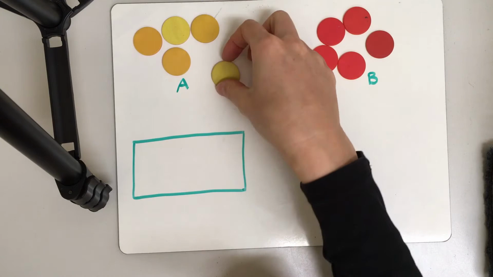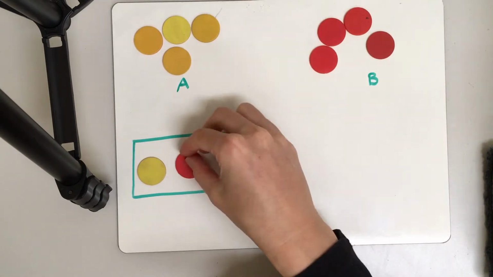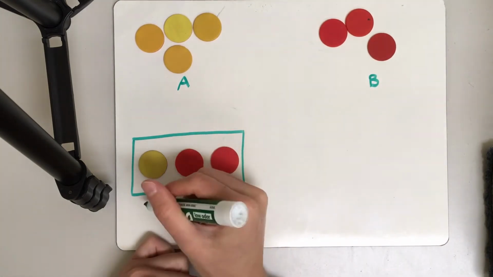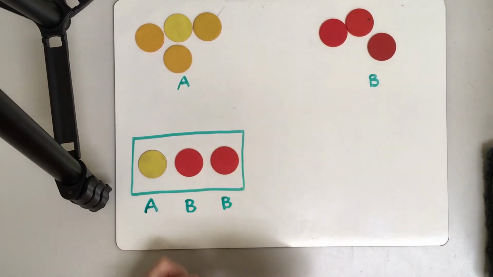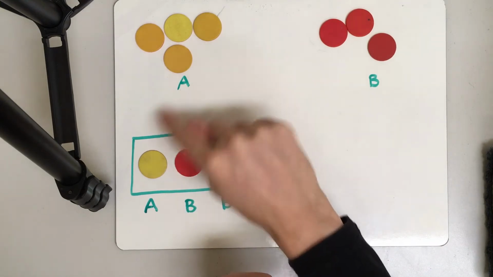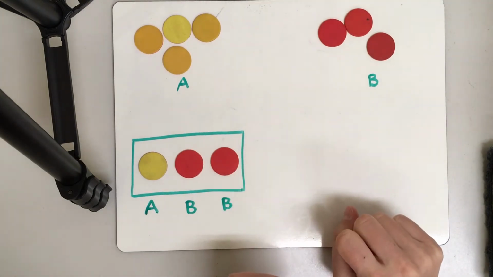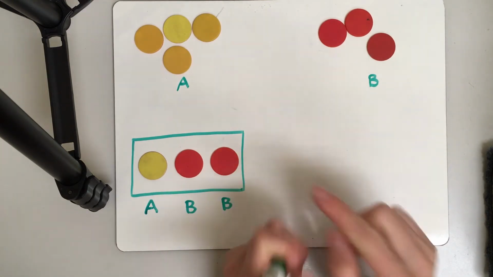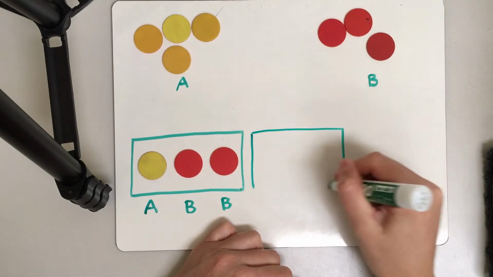I can build it any way I want. Let's see. A, B, B. That will be my pattern core. Notice that yellow circles are given the letter A and red circles are given the letter B. That helps me state my pattern rule. My pattern rule is ABB. By following this pattern rule, I can copy my core again and again.